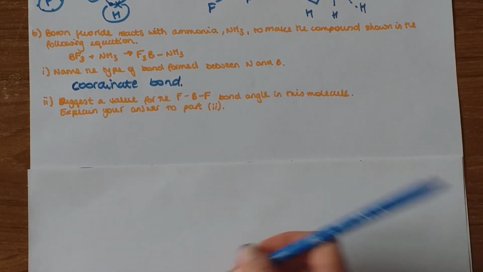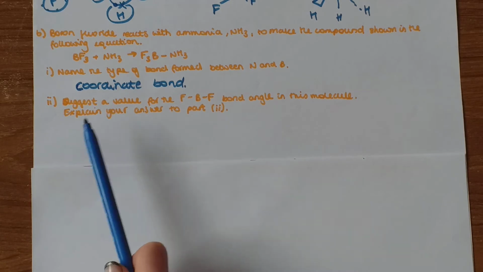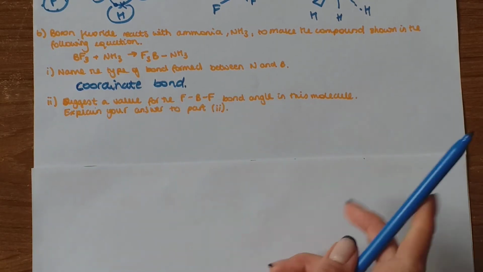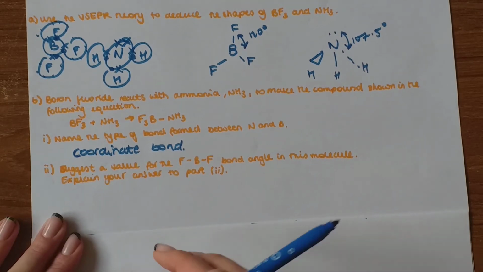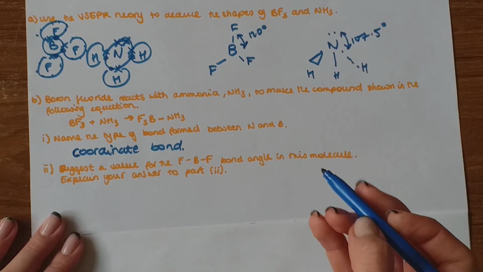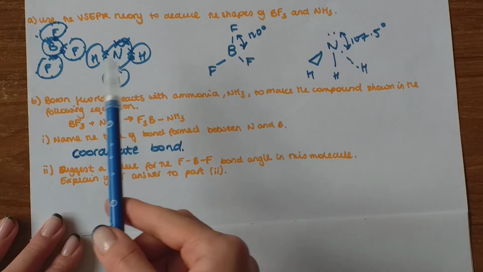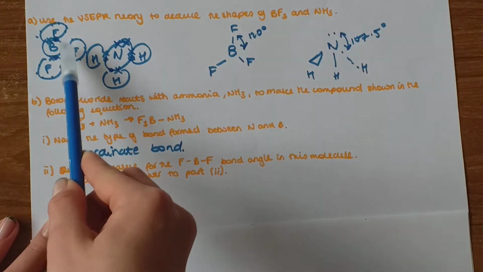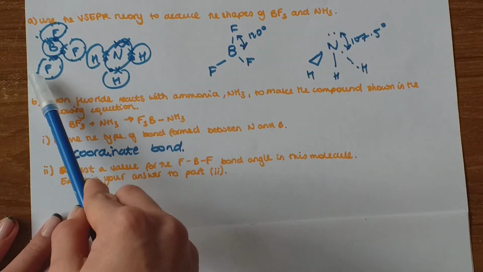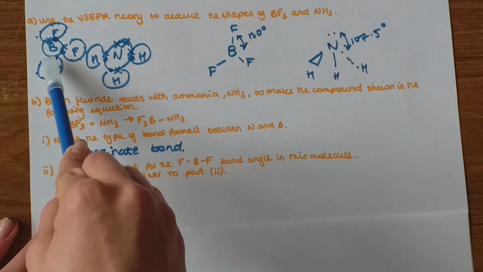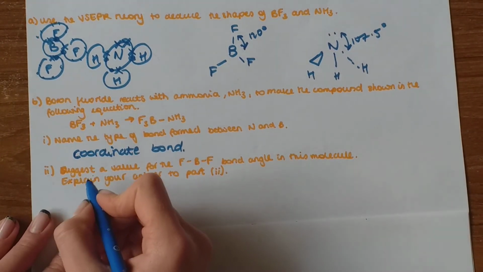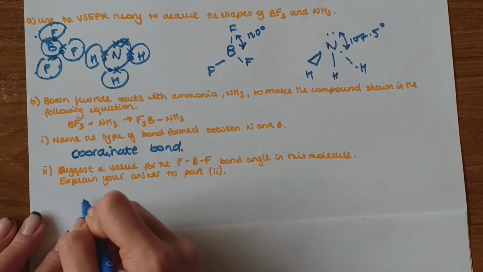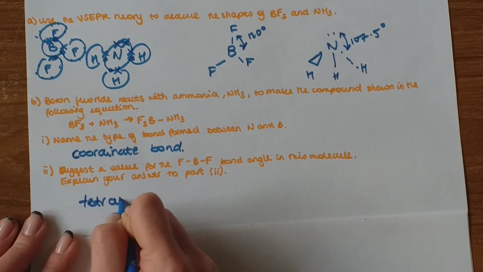Or a blog rather. Next part says, suggest the value for the FBF bond angle in this molecule. Explain your answer to part 2. So boron fluoride already has 3 bonded pairs, and if it's going to bond to nitrogen now, it's going to have 4 bonded pairs. And the shape when there are 4 bonded pairs of electrons is called tetrahedron.